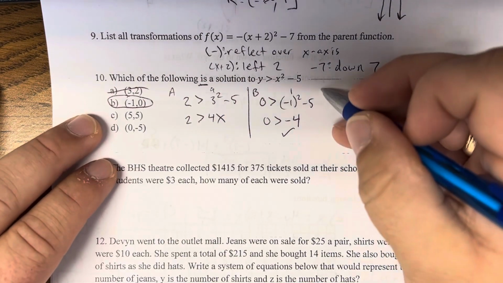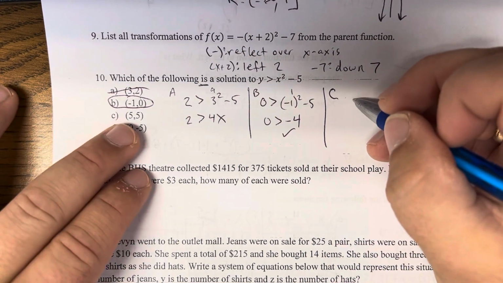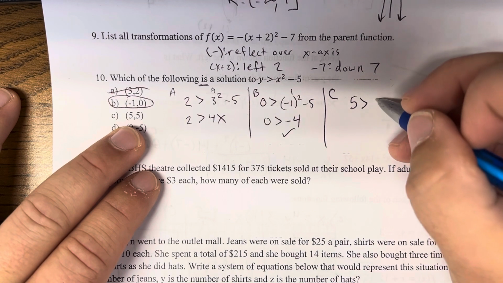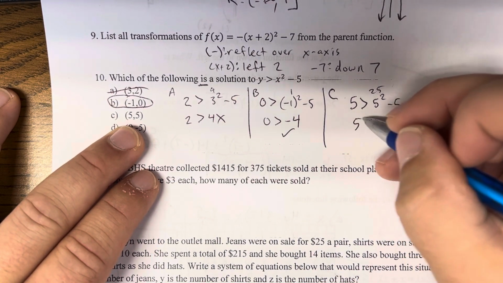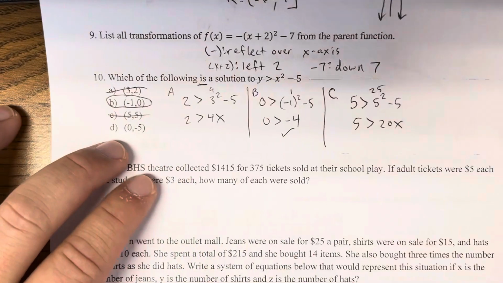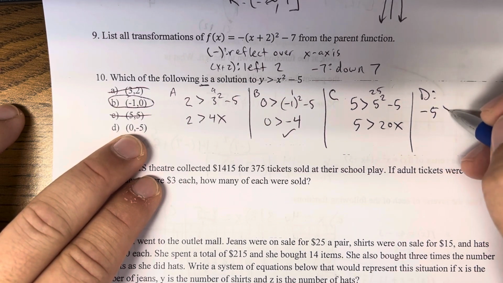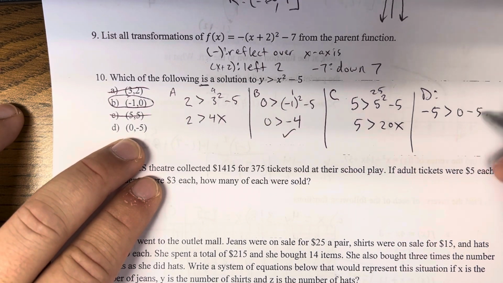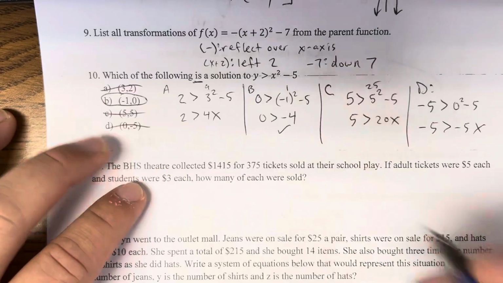For this one, we could potentially have more than one answer, so let's go ahead and check the rest of them. For C, is 5 greater than 5 squared minus 5? So that's 25. Is 5 greater than 20? Well, no. And so it's not C. And then we'll try D as well. Is negative 5 greater than 0 minus 5? So that's 0 squared, which is still 0, minus 5. Is negative 5 greater than negative 5? No, they're equal, and so B is my only answer.